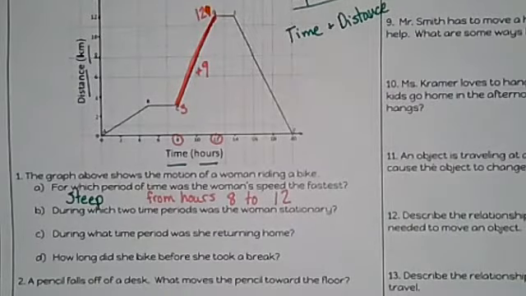Janie, from B to C, what hours is that? Yeah, about 4 to 8, I would say, or 5 to 8. I think since it's in between 5 and 6, we could say 5, right? That's 5 to 8 hours. And then this section right here is between 12 and, what'd y'all say? 14?